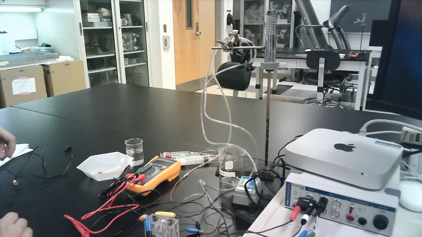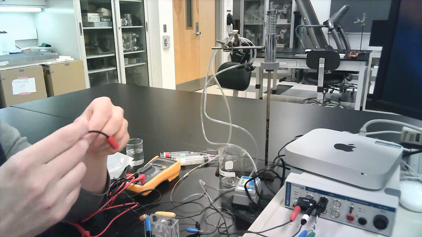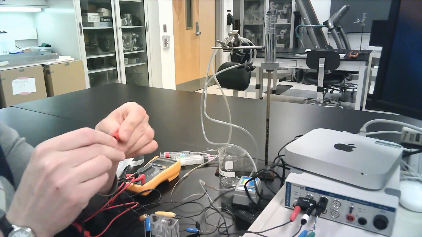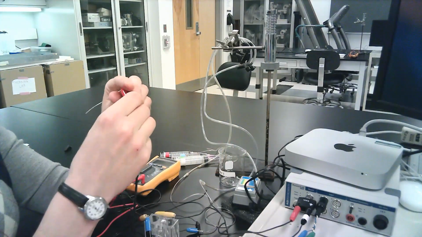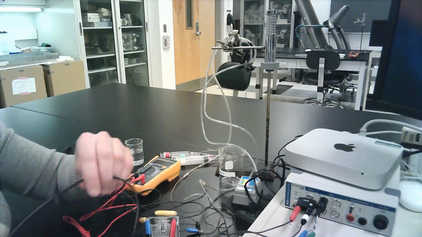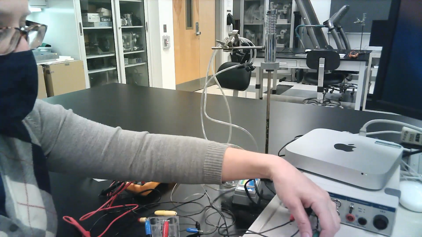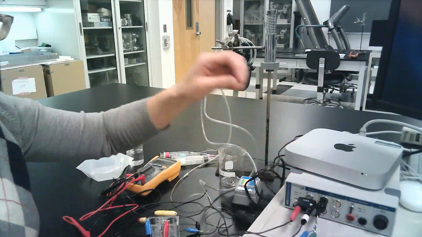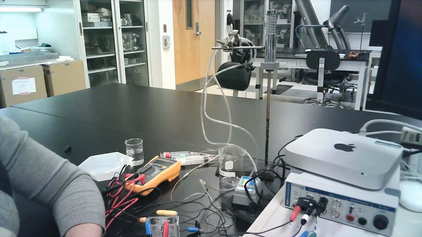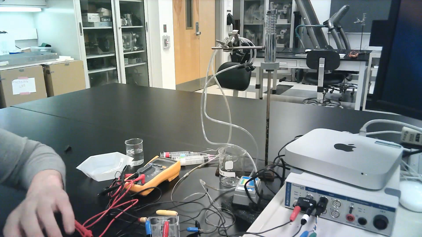And then last but not least, I've also got a red recording electrode. So I'm going to plug together the two parts of that red recording electrode, pop that into the opposite side, and then that's going to connect into the yellow connector on the input for the Power Lab. So that's going to get all of my wiring hooked up together.